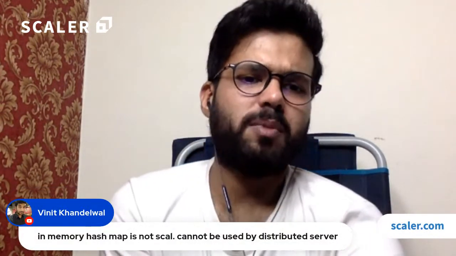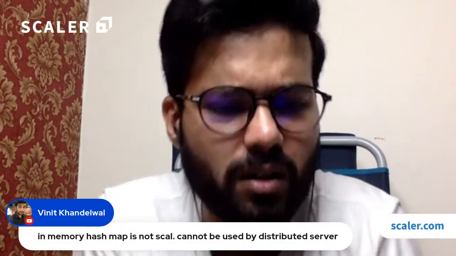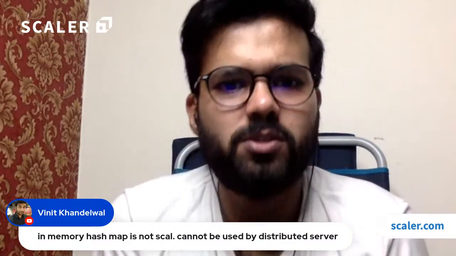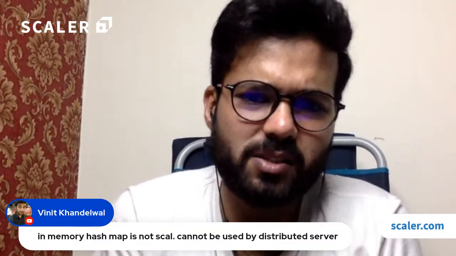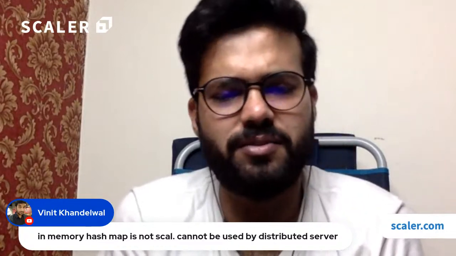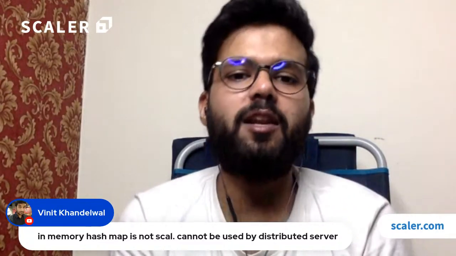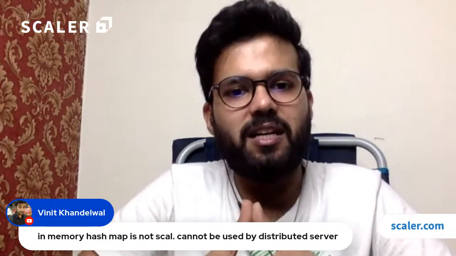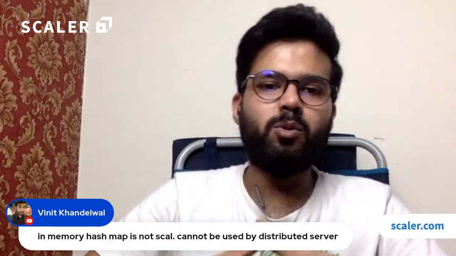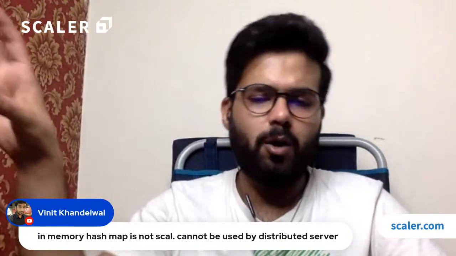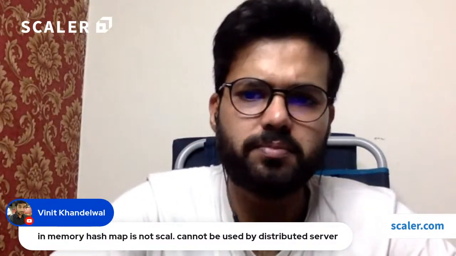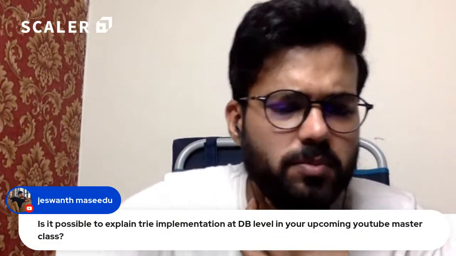An in-memory hash map is not scalable and cannot be used by a distributed server. So you can have a Redis cache as well, in case you are limited by the memory that your application servers have. You can typically take this component out into a different system itself, right? So that would not be a problem.